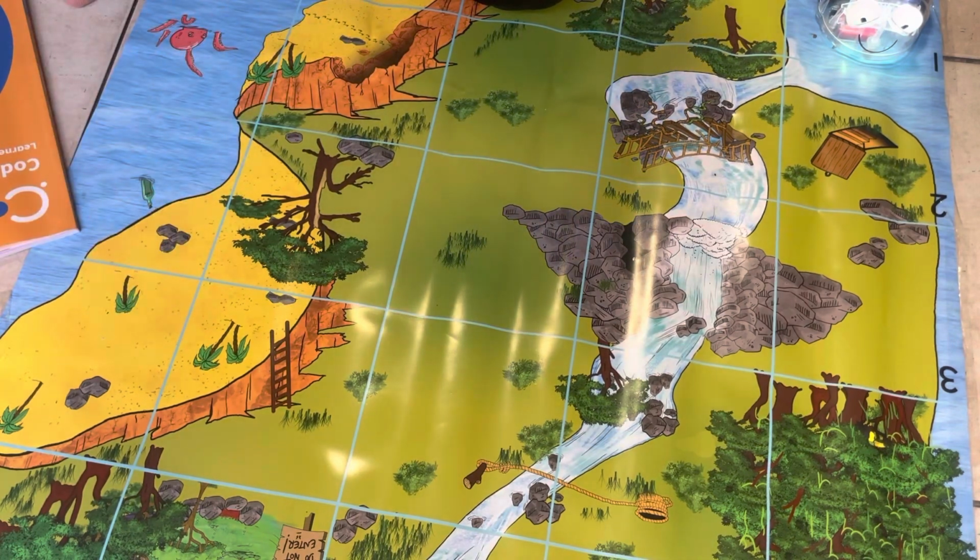So the learners have to input the next sequence into the Blue-Bot. I'm going to turn it right. 1, I've turned it right. And then move it forward. Obviously now it's facing right. 1, 2, 3, and 4.